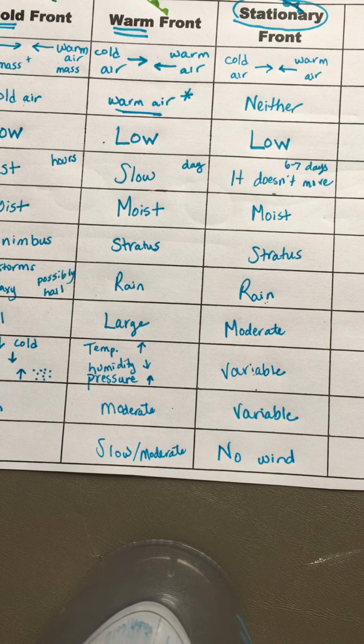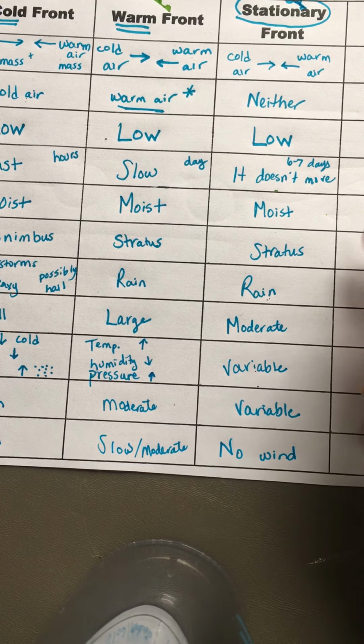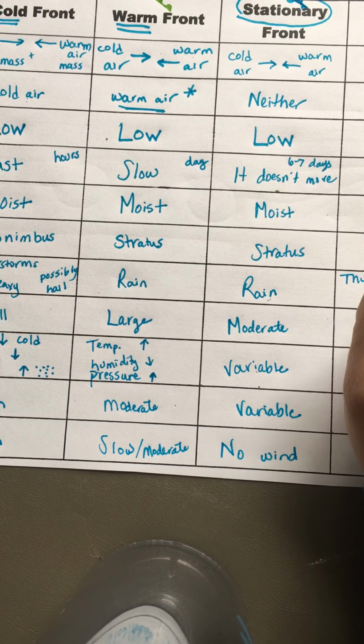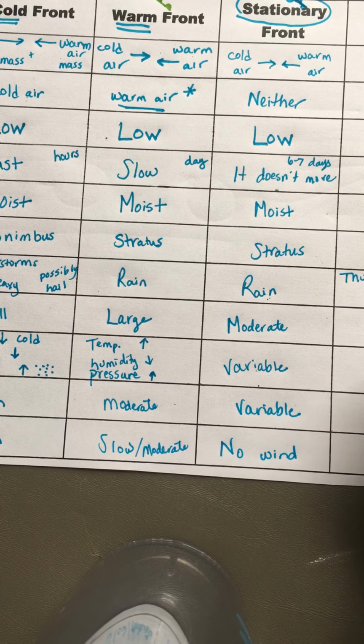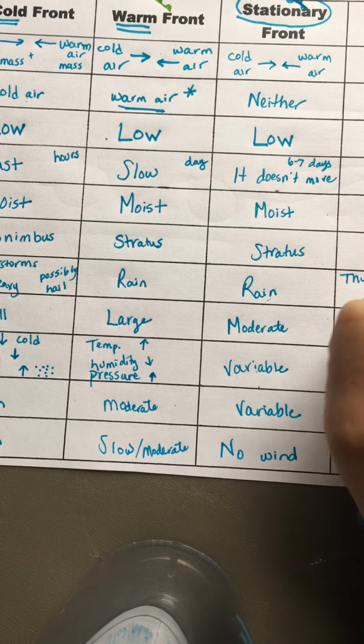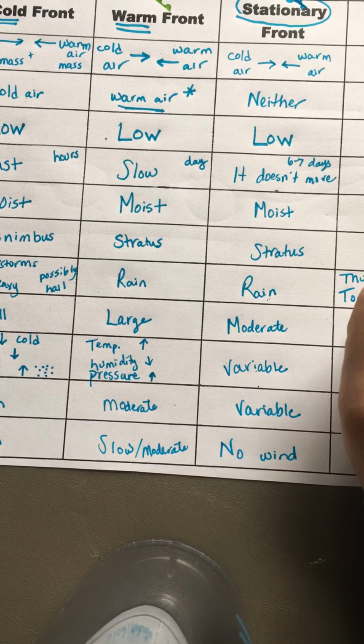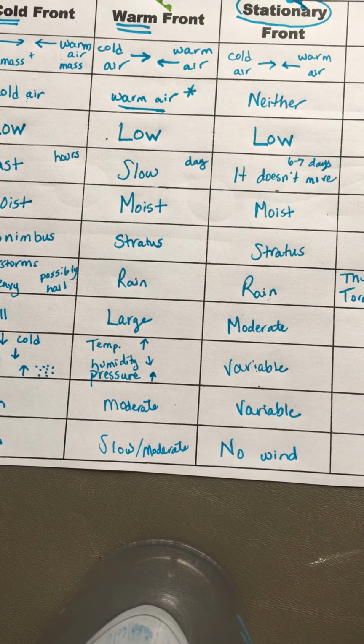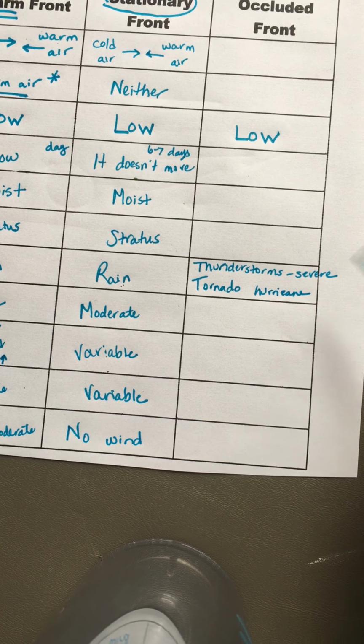The last one I want to talk to you a little bit about is the occluded front. Now, the occluded front is probably the most complicated front, and I'm actually going to drop down to the bottom, or down here. I want you to know what type of weather accompanies this one. So it's actually the thunderstorms, and these are the severe thunderstorms. We could possibly get a tornado here. We could get a hurricane here. So this would be the extreme weather.